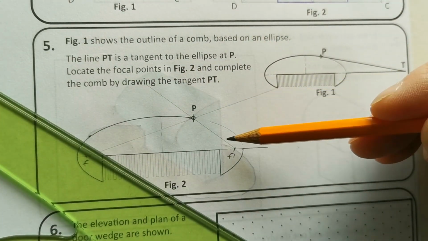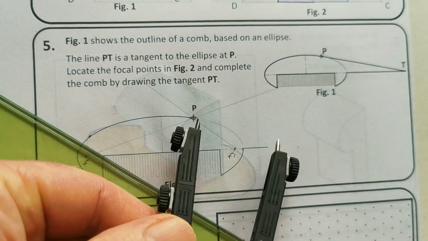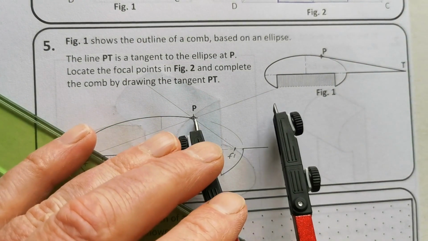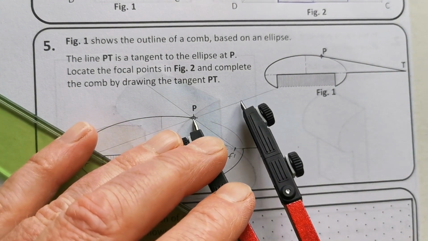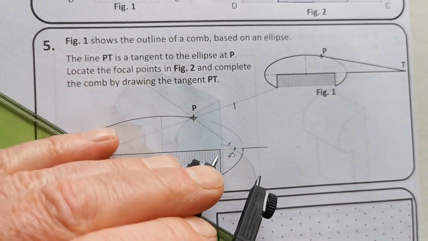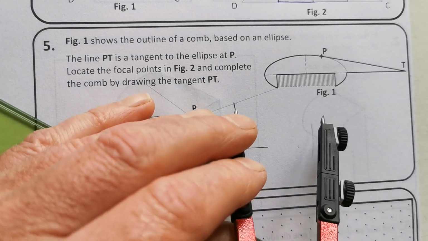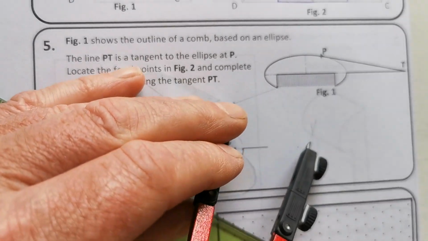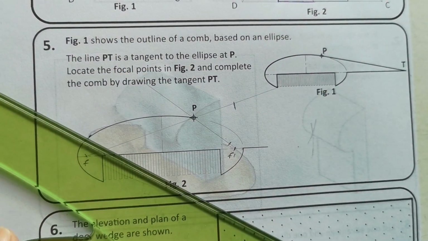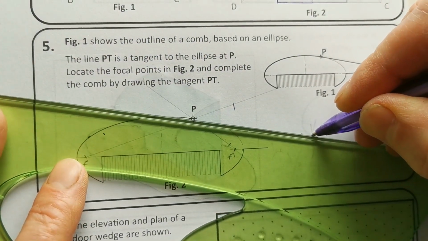And we need to bisect this angle here with our compass. So again, do it good and big, don't do it too small. So 2 arcs, 2 more arcs the same size, and this is our tangent.